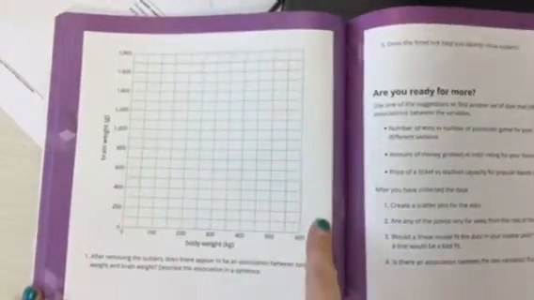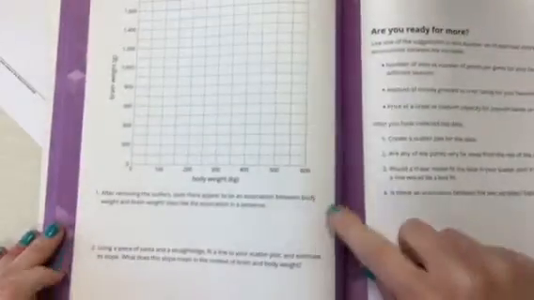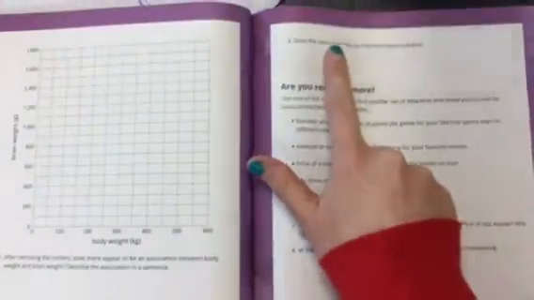Anyway, we're going to use the data in the table to make a scatter plot. Are there any outliers? So here we have all this data, body weight, brain weight. We're going to graph that in our scatter plot on the next page, okay? Once you've done that, you're going to talk about numbers 1, 2, and 3.